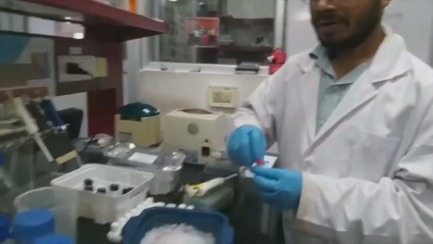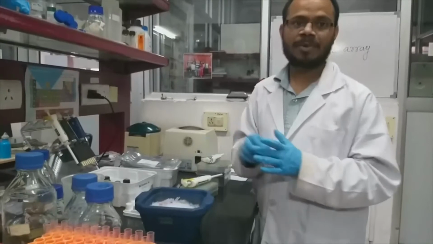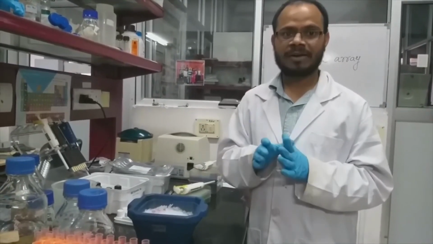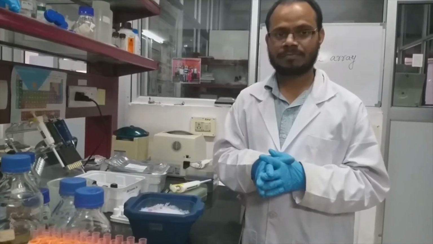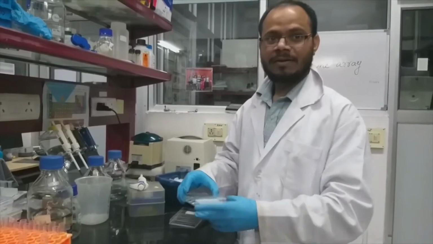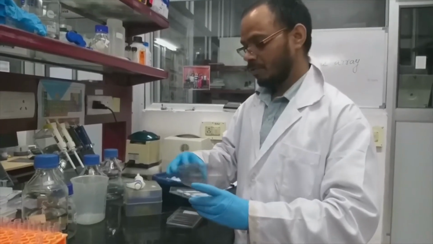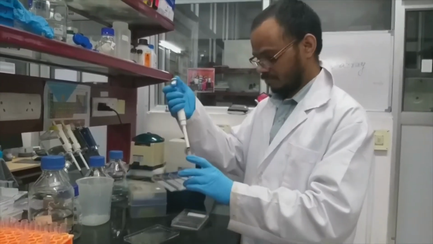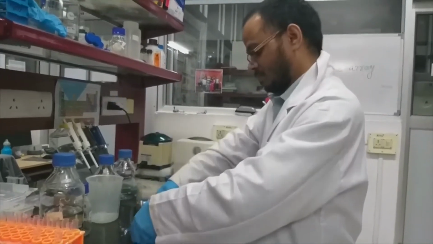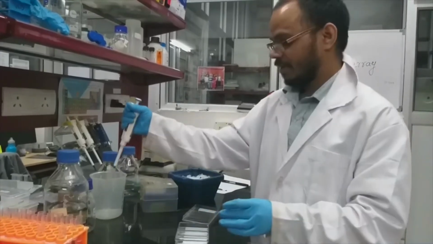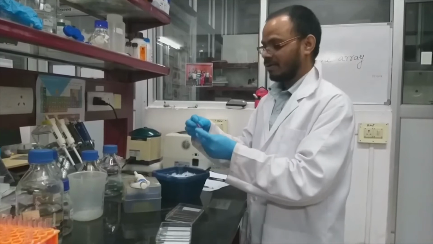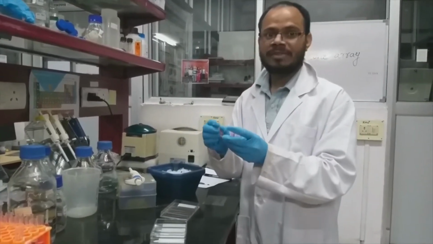Now we'll keep these samples on a rocking platform with constant shaking for 1 hour at room temperature. After blocking the array membrane, we have to remove the blocking buffer. Next, we have the detection antibody incubated with the samples.